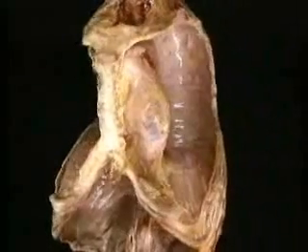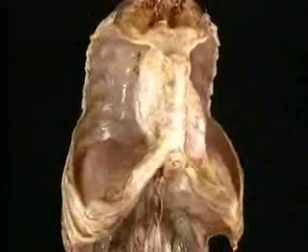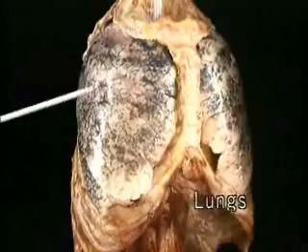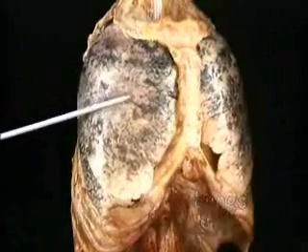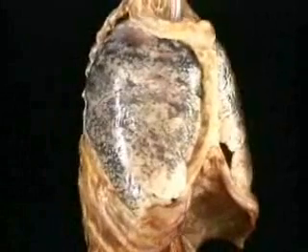In the living body, the pleural cavity on each side is completely filled by the lung, which will add to the picture. Here are the lungs, discolored by a moderate degree of smoke damage. The layer of smooth tissue which covers the outside of the lung is also pleura.